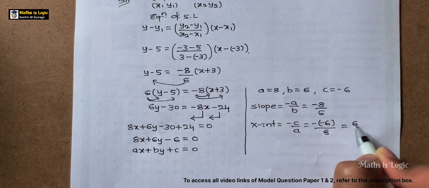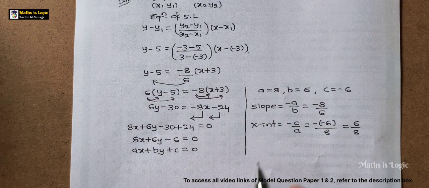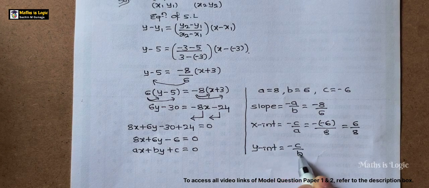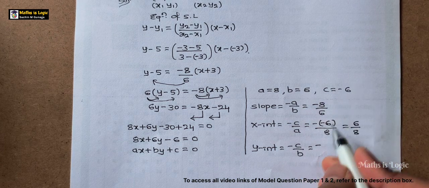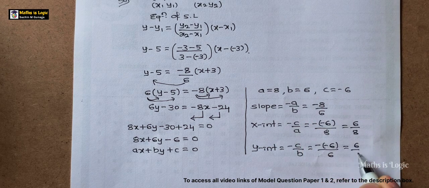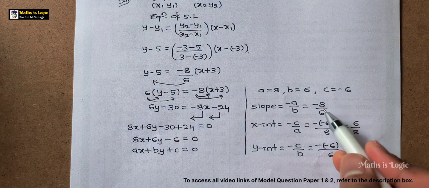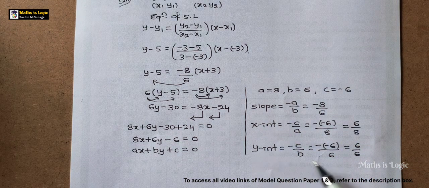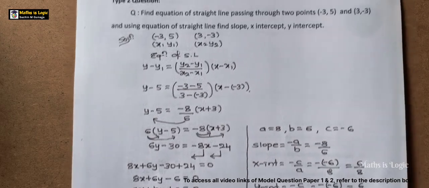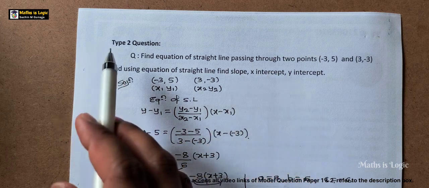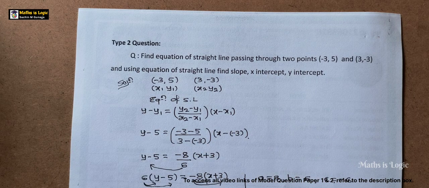Minus into minus becomes plus 6 divided by 8. And last y intercept, minus C divided by B, minus keep it as it is, C is minus 6 divided by B is 6. So minus into minus becomes plus 6 divided by 6, or else you can cancel. So this is the slope value, x intercept value and y intercept value. This is how we need to solve the second type question using the 2-point formula.